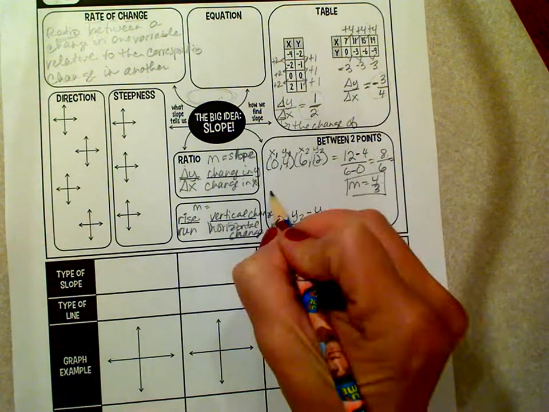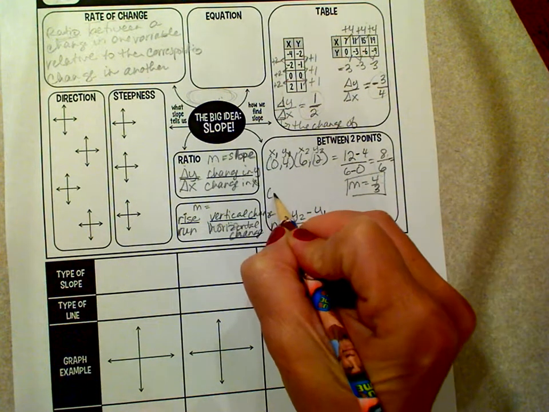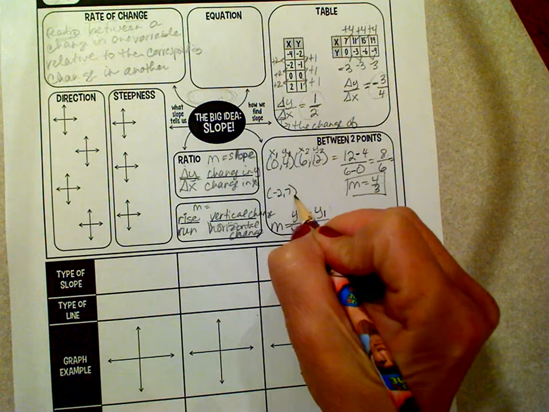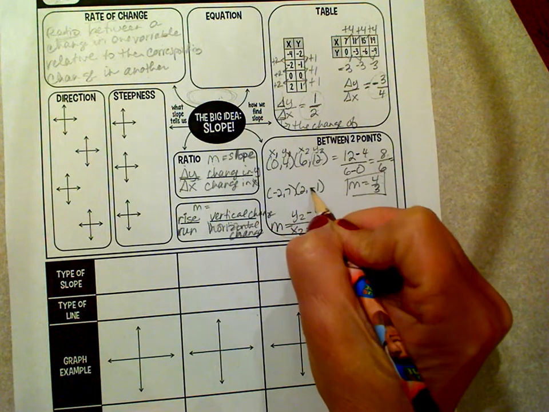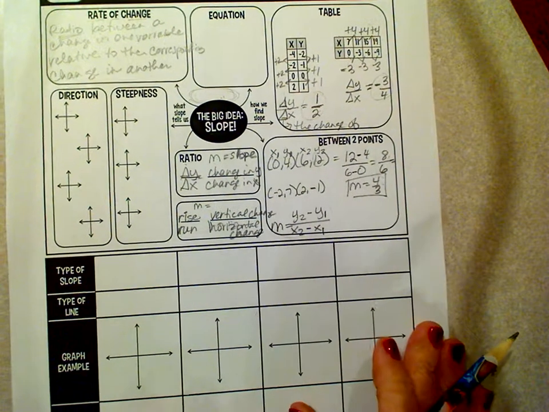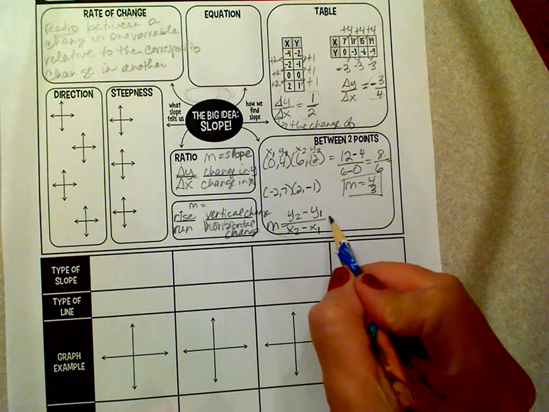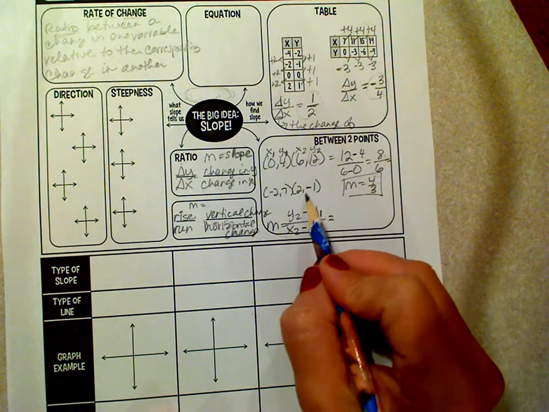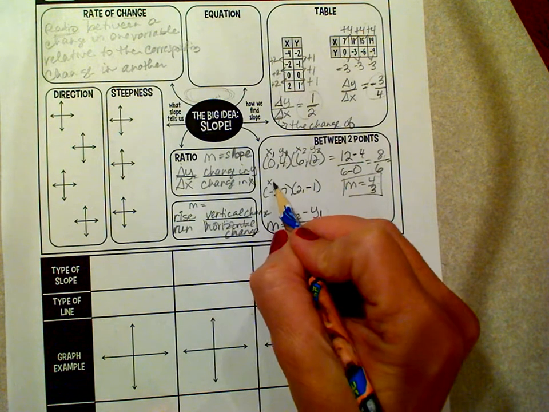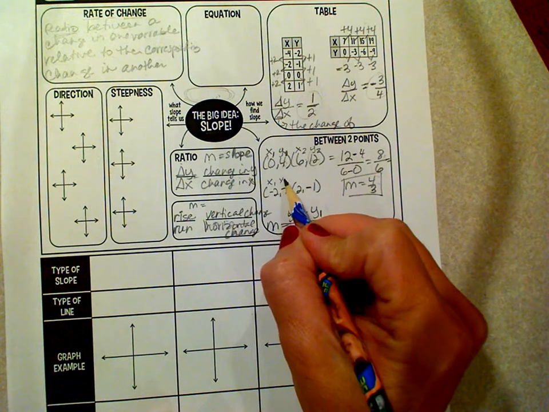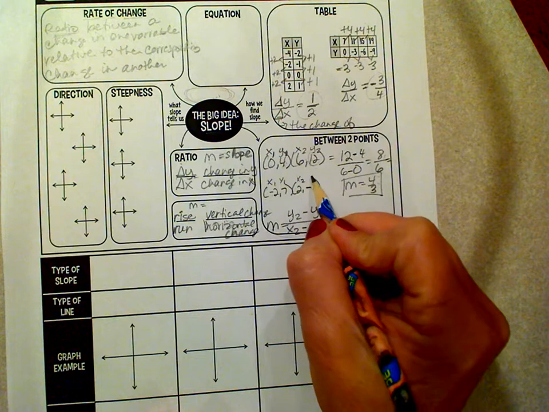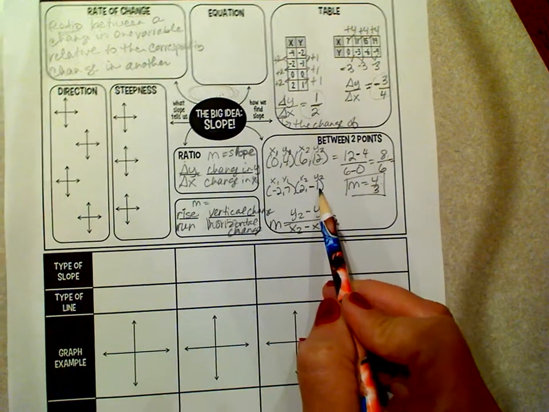Okay, so let's try one more. Let's try (-2, 7) and (2, -1). Because when the negatives come in, people tend to make some errors, so we have to be careful. Now what we're going to do here, I'm going to use this for some room. But our change of y, so if it helps you to do x sub 1, y sub 1, x sub 2, y sub 2, that's fine.